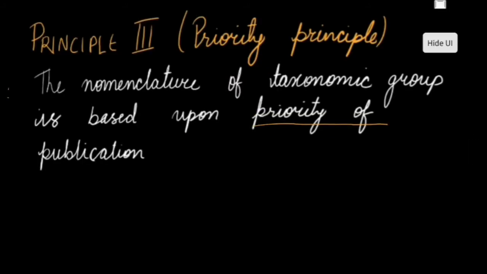So let us go back to the explanation. The principle of priority is stated as: the nomenclature of a taxonomic group is based upon its priority of publication. So it sounds pretty simple, because it simply says whichever name is published first gets the priority. That one will be considered the correct name. But it sounds simple, and it is not actually that simple. We'll find out with a few examples.